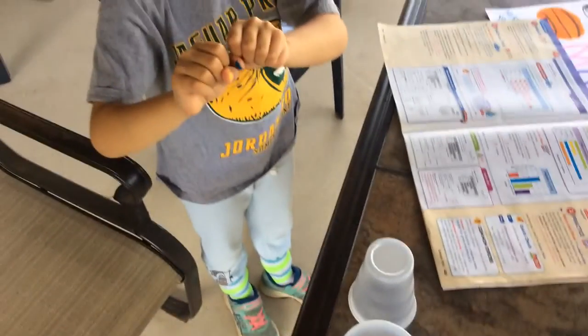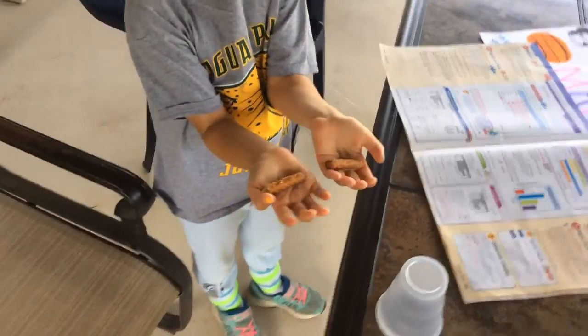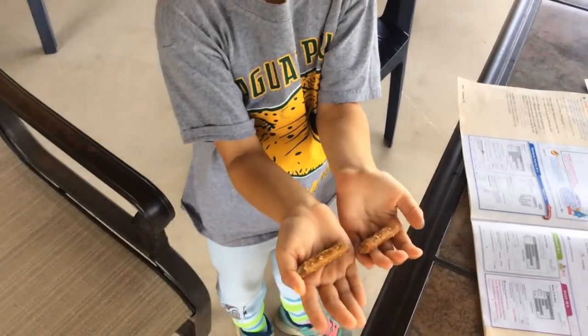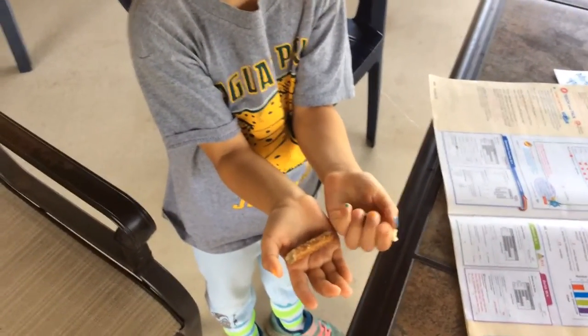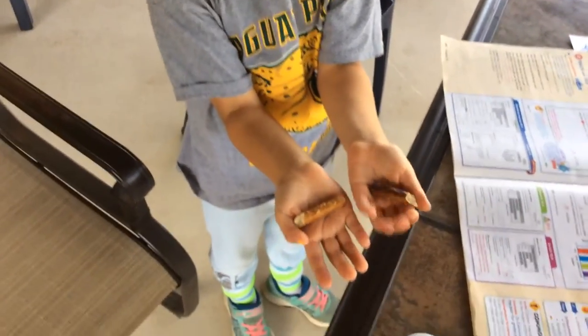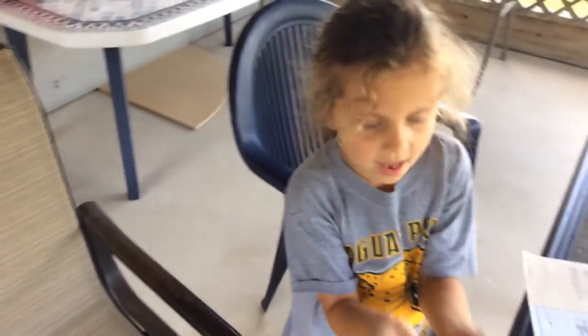All right, break it in half for me. Go ahead. Now show us. Now all it did was break, but it still has its same shape. It doesn't change. It doesn't match the shape of her hand. It's still just a pretzel. Now you get to eat it.